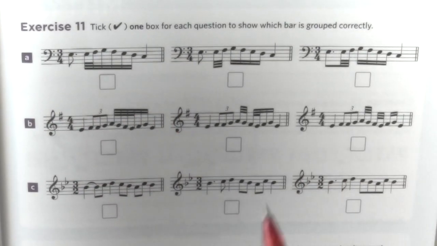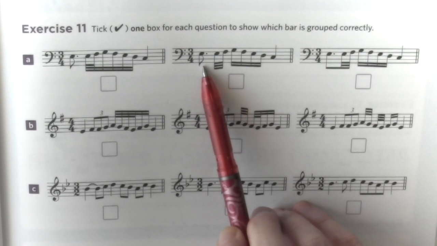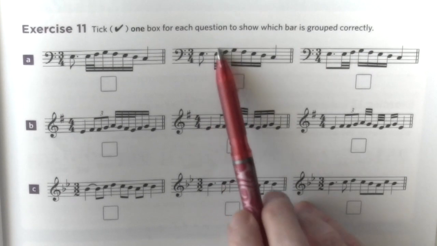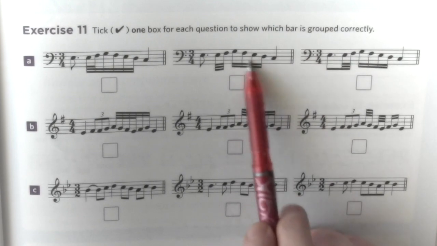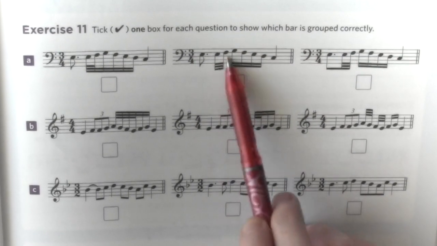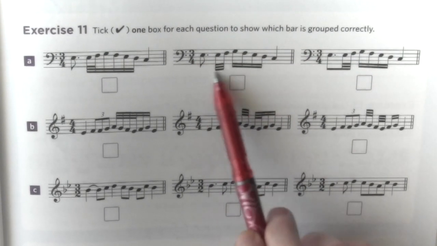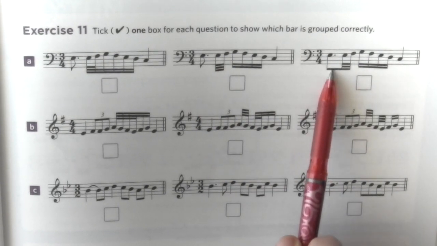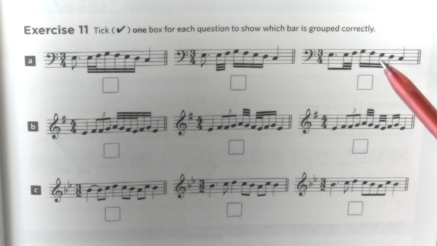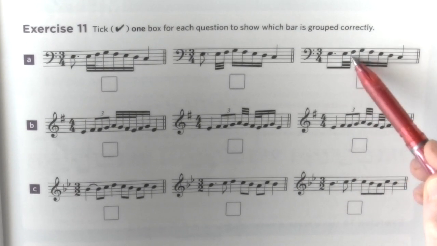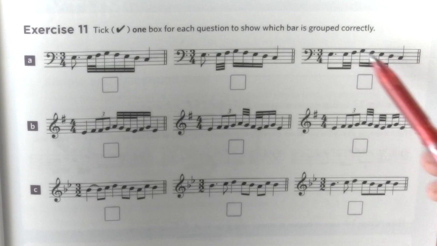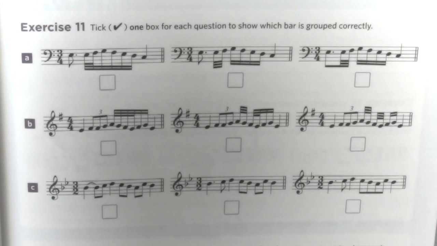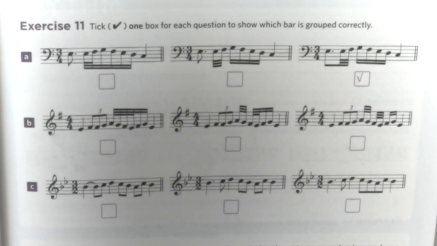So this is incorrect. Here there is a crotchet, there is a crotchet, but why are they not beamed? There is a further beaming here that is missing, and we have it here, you see. So in this bar you have 3 items, 1, 2, and 3. And this is why this is the only correct bar.